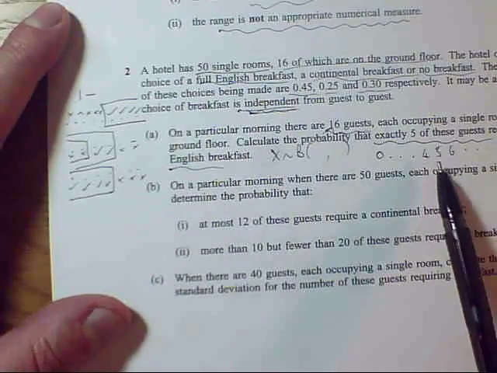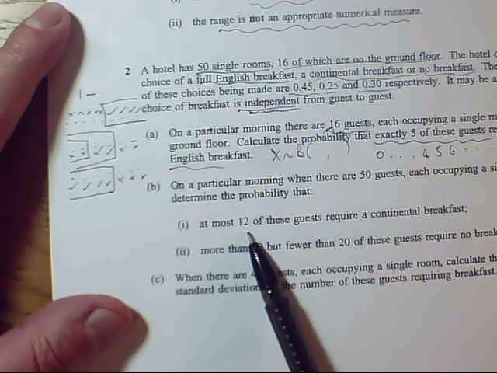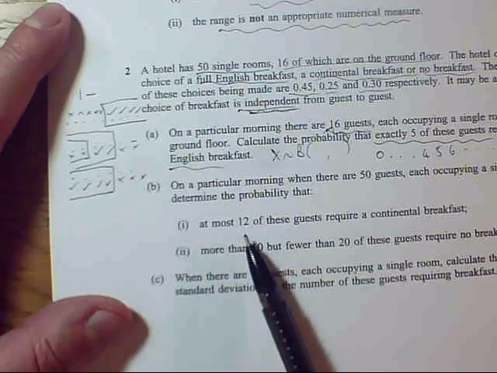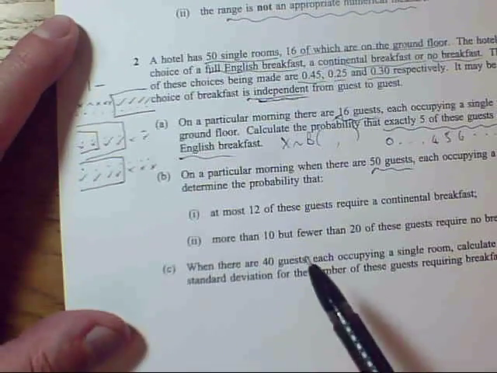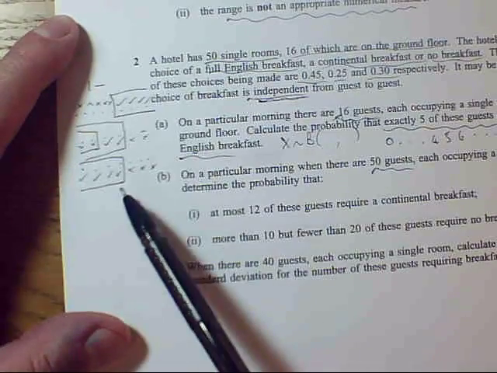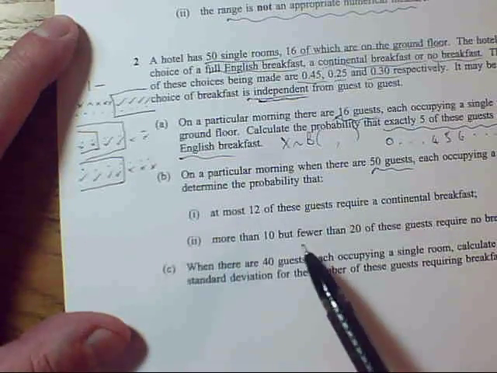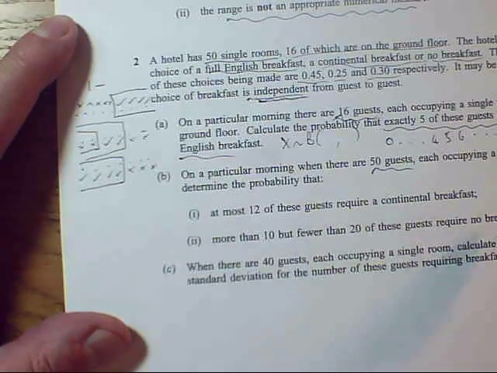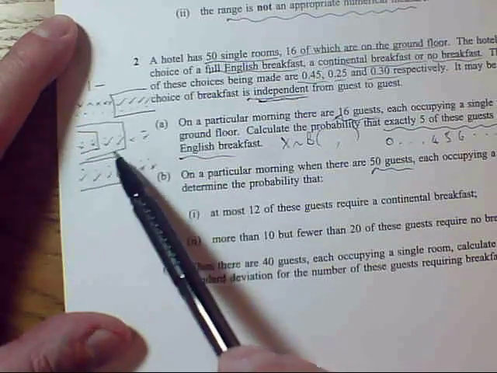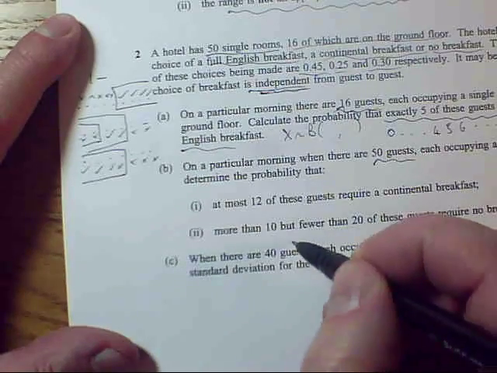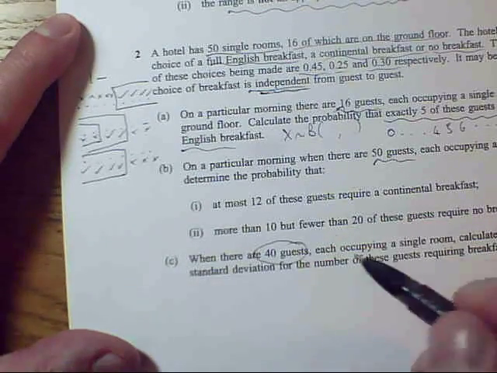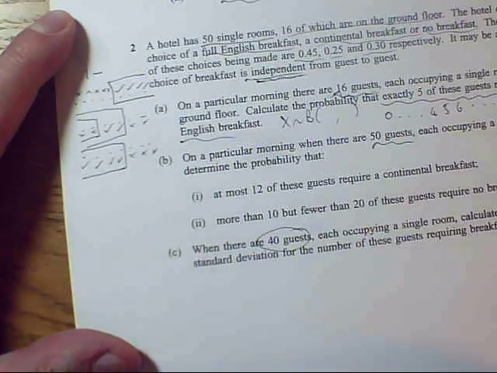So this is one setup. This is at most 12. And we've changed the number of guests. So that's going to be, I think, one like this. And then more than 10 but fewer than 20 require no breakfast. That's probably going to be one like this. And then, in the last one, we've now got a new number of guests. So it's still going to be binomial, but we've changed the number of guests.